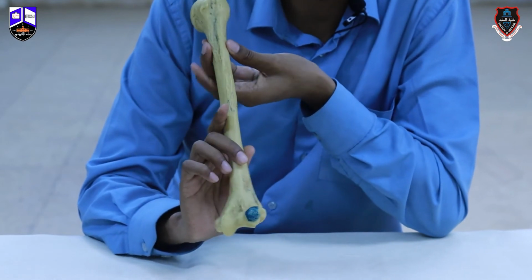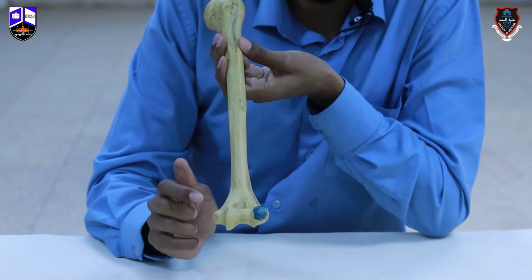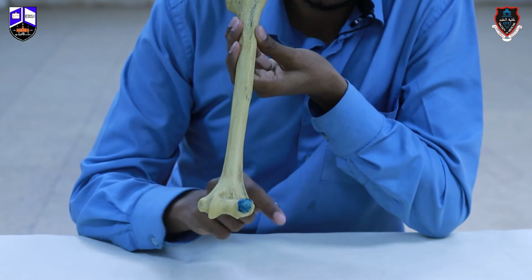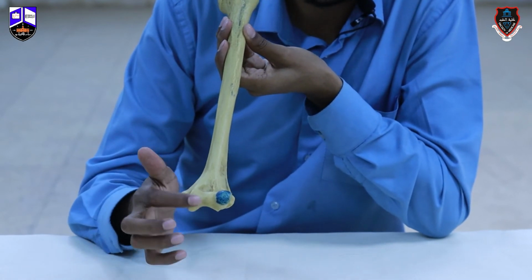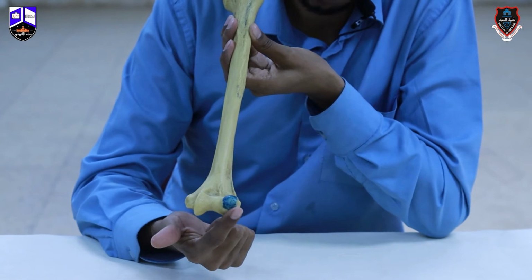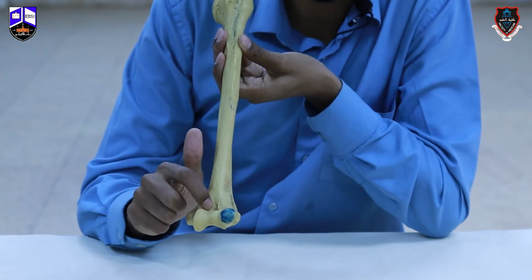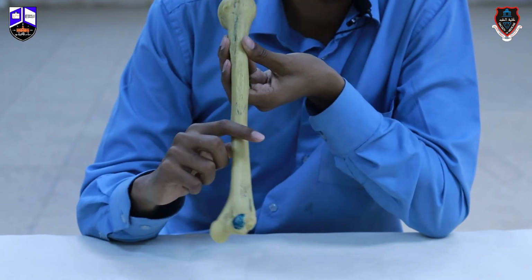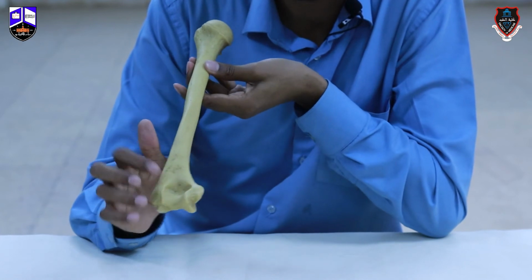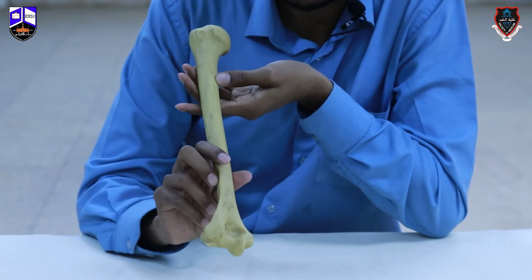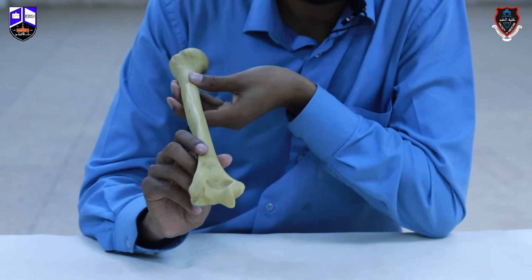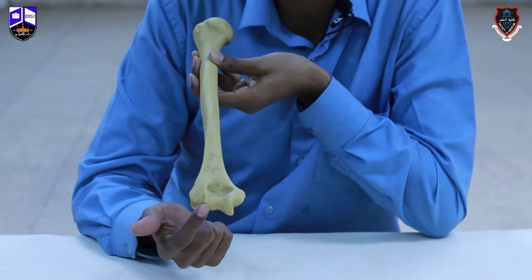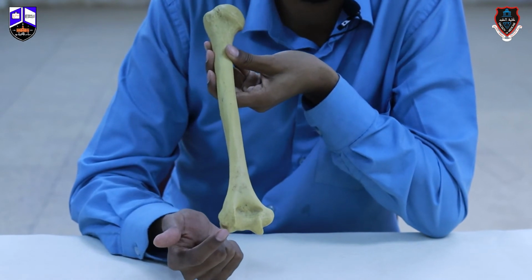So in the inferior aspect of the humerus, we have the medial epicondyle, the lateral epicondyle, the trochlea medially, and the capitulum laterally, the coronoid fossa above the trochlea, and the fossa of the radial head, while the olecranon fossa lies posteriorly. As you can see, from posteriorly you can only identify the trochlea. The capitulum is not visible.